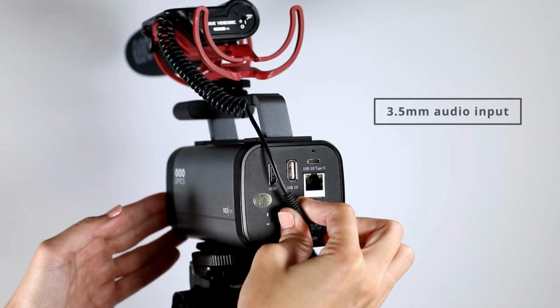We didn't actually mention the 3.5 millimeter audio input. So the reason why you might want to do that, especially if you are using this camera to live stream directly to YouTube and Facebook, you want the audio embedded into the camera so that you get audio and video to YouTube or Facebook.